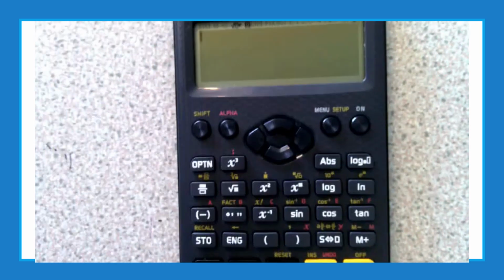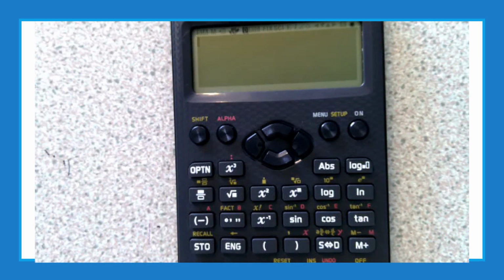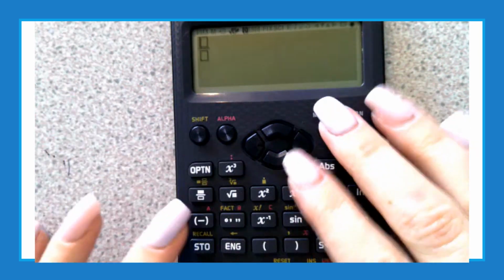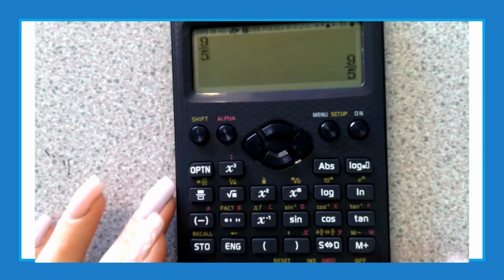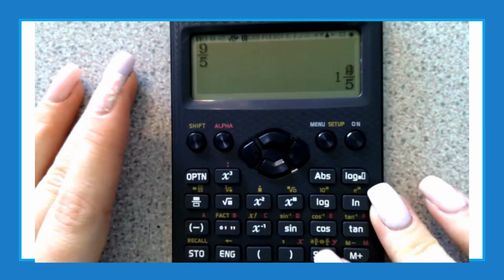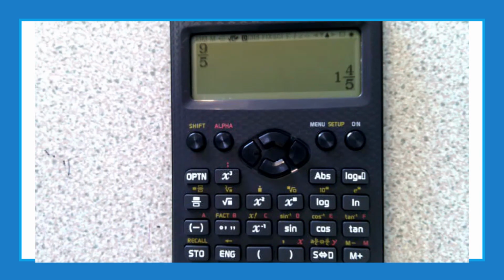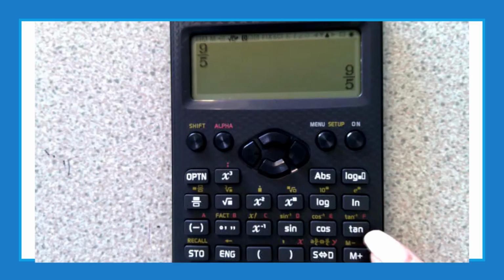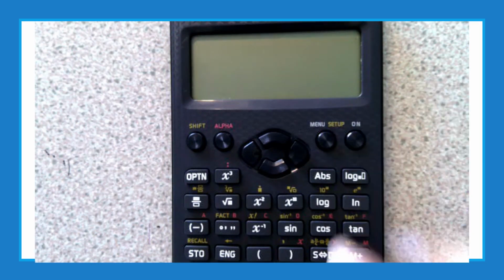You can also convert from mixed numbers to improper fractions. So for example, if I open up my fraction button and I type 9/5, which is improper, it will come up as an improper fraction straight away, but if I press shift and the fraction button, it will turn it into a mixed number for me, and then it will go through to a decimal and an improper fraction as well. So that's an important button.